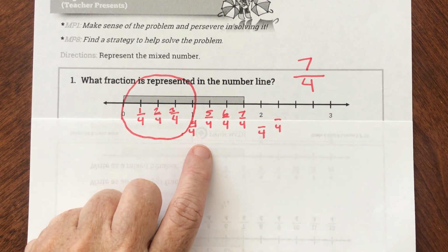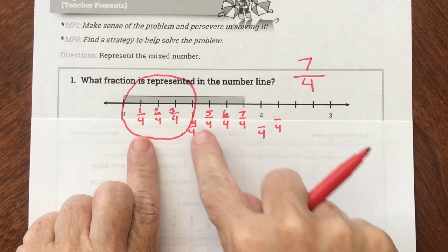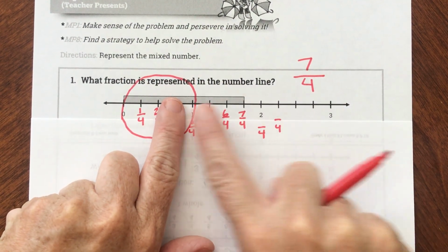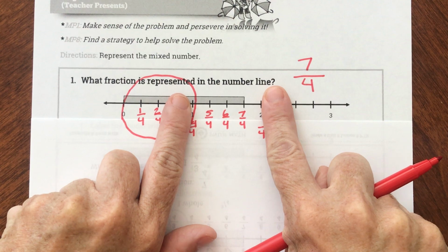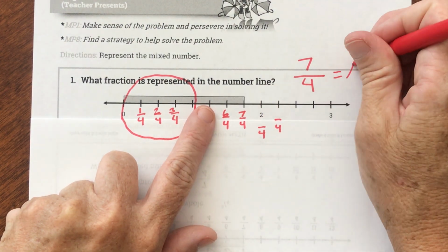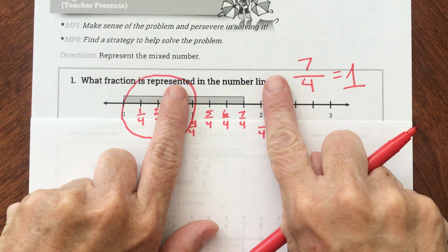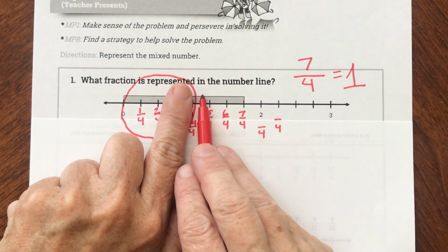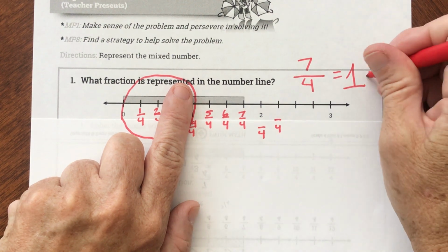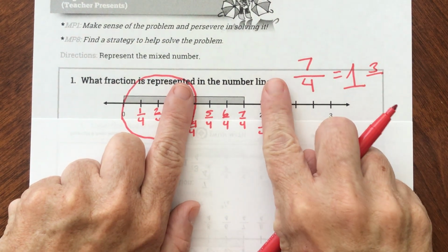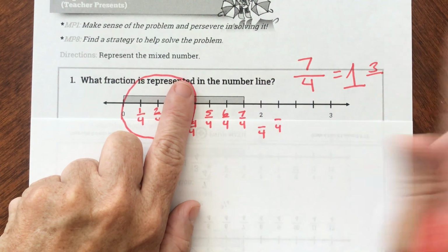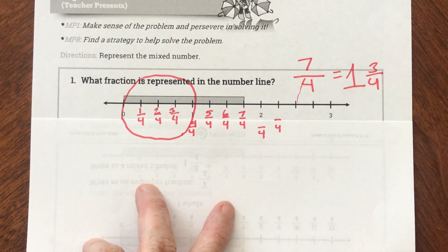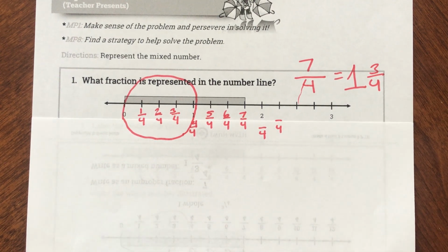As a mixed number, I could also say what this is. So how many wholes do I have? I have one whole. I don't have this whole. From 1 to 2, I don't have the whole part. So I actually only have one of the wholes. And from 1 to 2, how many parts do I have? I only have 1, 2, 3 parts out of the 4 that one whole was cut into. So my fraction is 7/4, but my mixed number is 1 3/4.